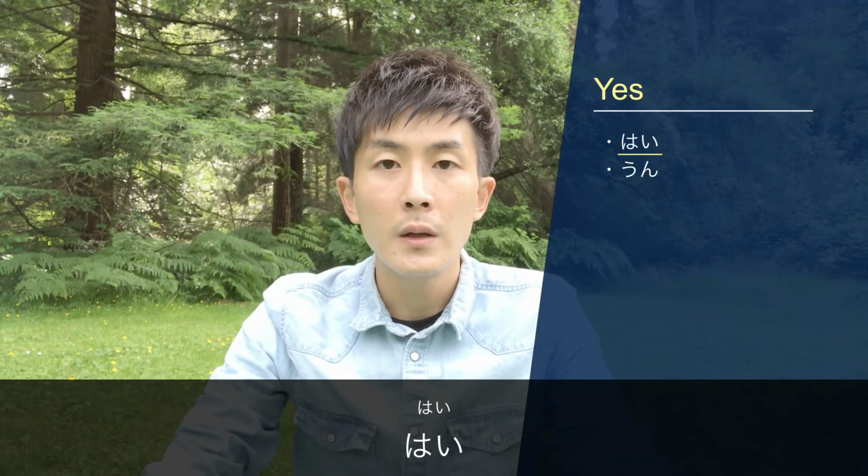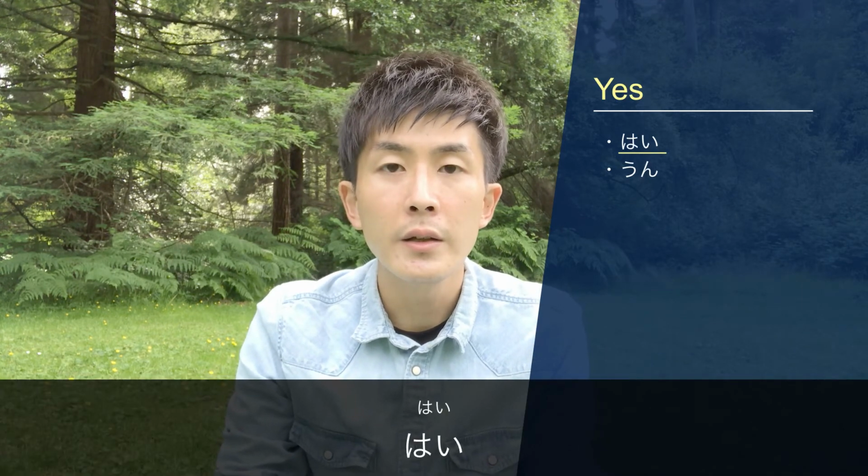Well, we have studied how to use I am plus a noun and you are plus a noun so far. There is one more thing I would like to talk about. It is yes and no. There are several ways to say yes and no in Japanese. Well, let's look at them. はい。This means yes. はい is polite. うん is casual. Then next.